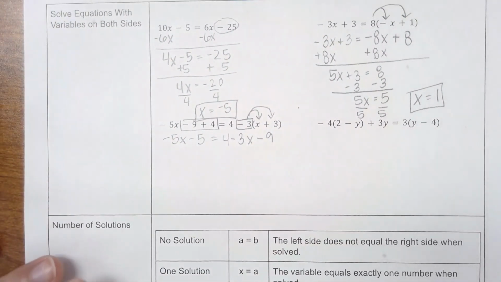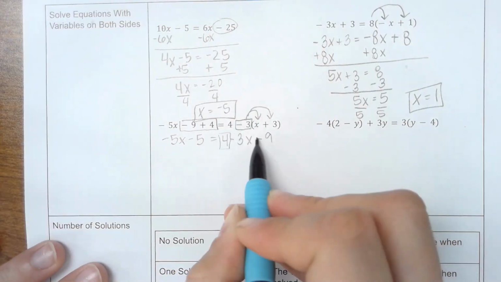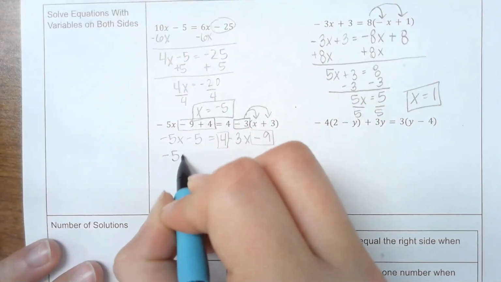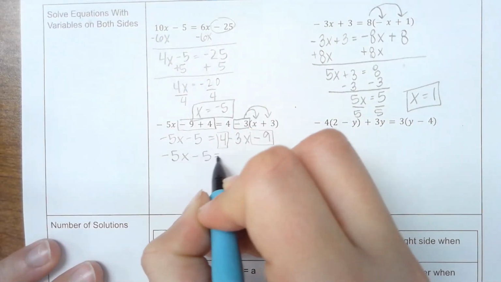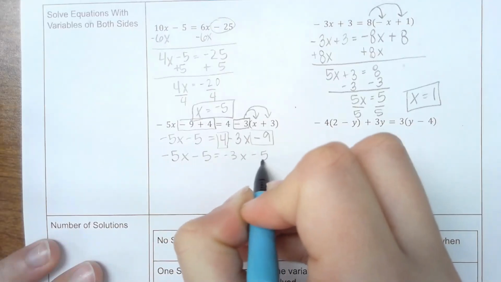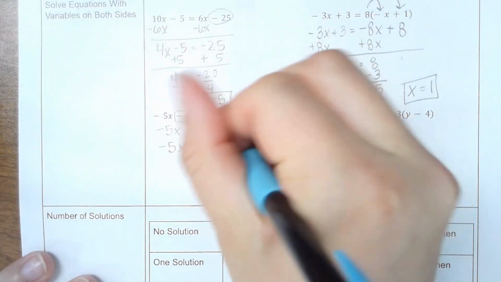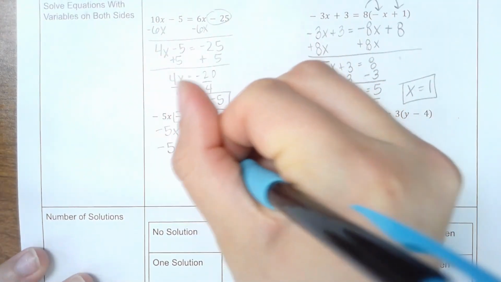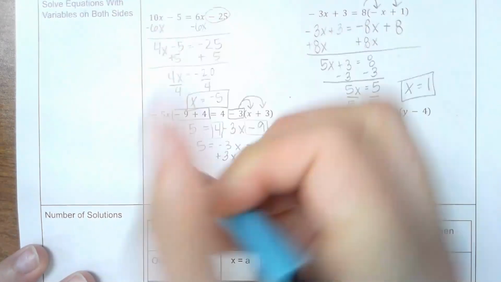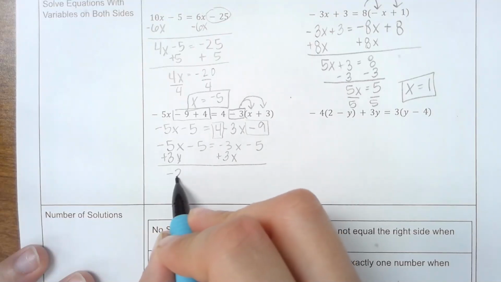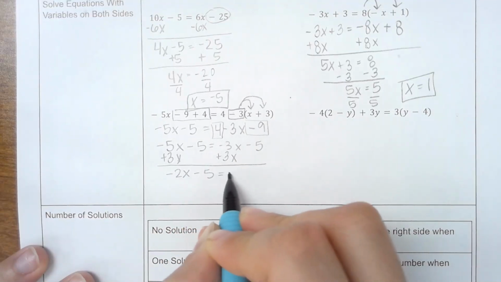Okay, then after you guys did that, notice how you can still simplify the right side of your equal sign by taking 4 minus 9 to get negative 5. And you guys would now get negative 5x minus 5 equals negative 3x minus 5. Okay, so now that everything is simplified, I can start moving all my x's to one side. So let's say I move this negative 3x over here by adding it. And negative 5x plus a 3x would be a negative 2x minus 5 equals minus 5.